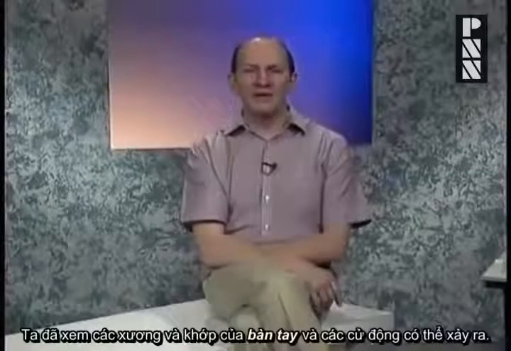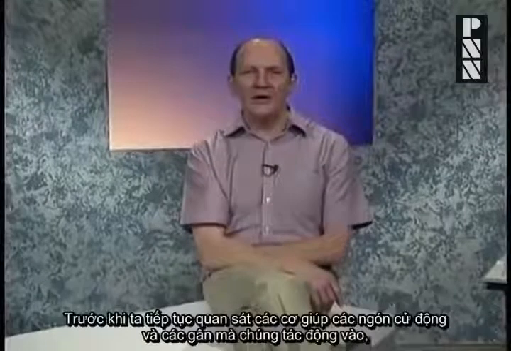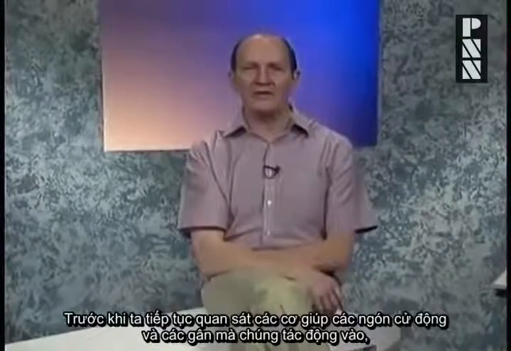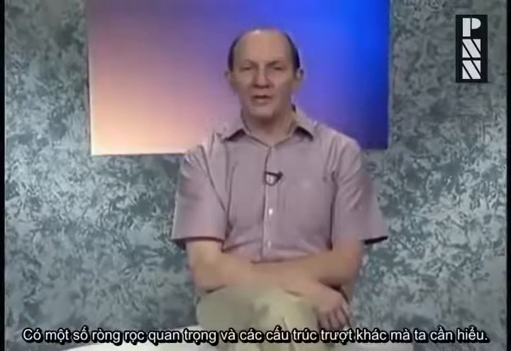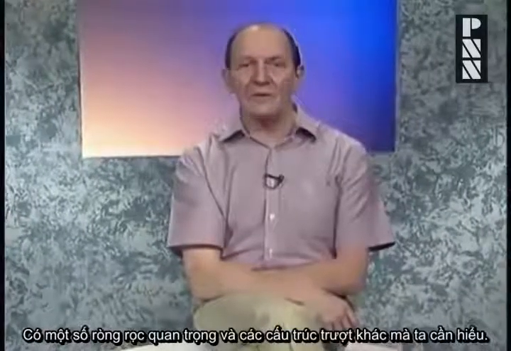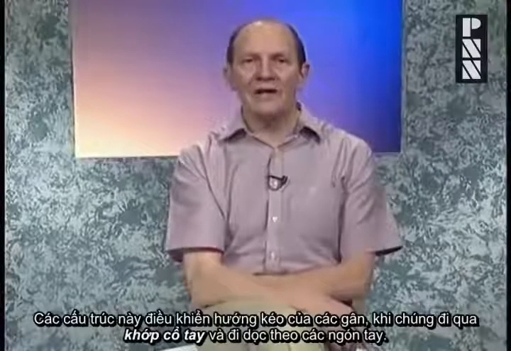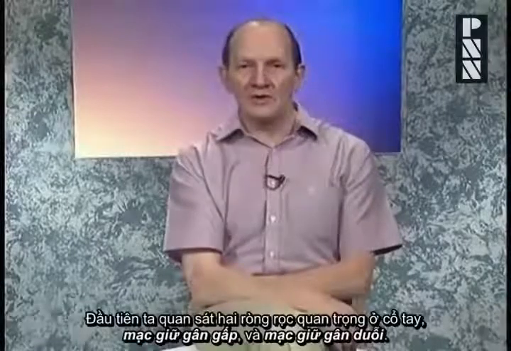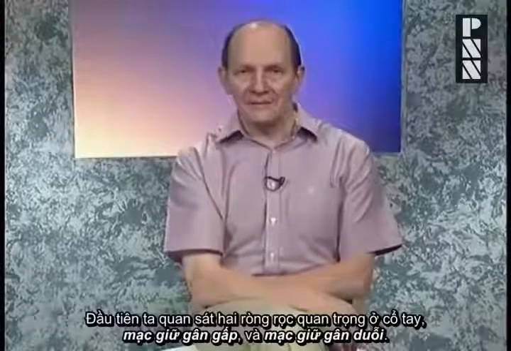We've looked at the bones and joints of the hand and at the movements they're capable of. Before we move on to look at the muscles which move the fingers and thumb and the tendons by which they act, there are a number of important pulleys and sliding structures that we need to understand. These structures guide the direction of pull of the tendons as they cross the wrist joint and pass along the fingers. We'll look first at the two big pulleys at the wrist, the flexor retinaculum and the extensor retinaculum.